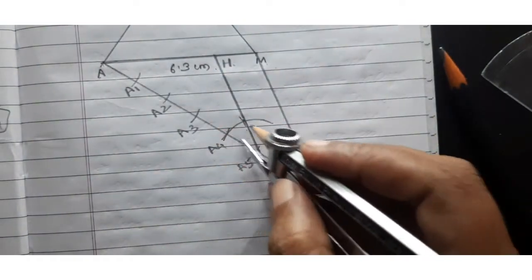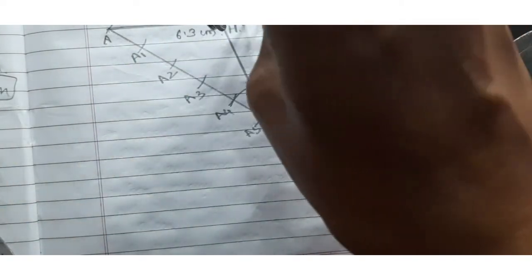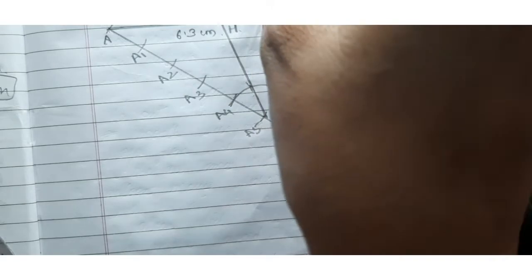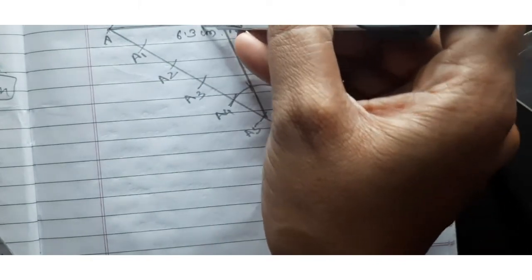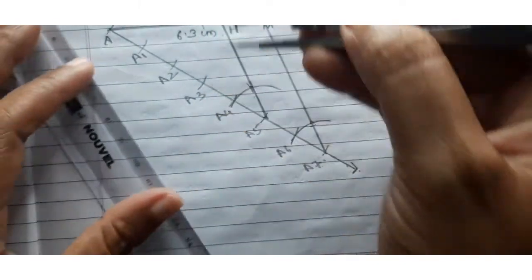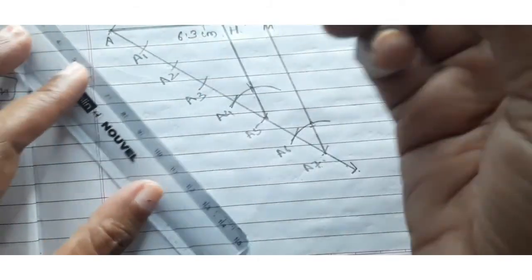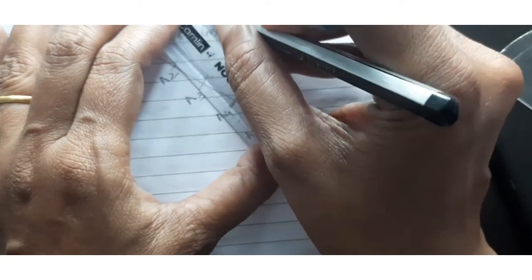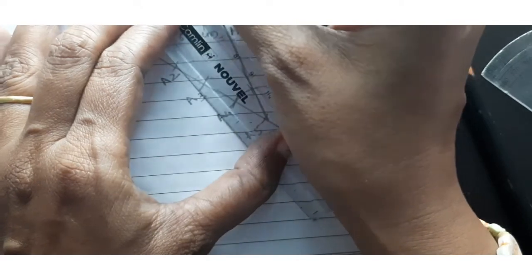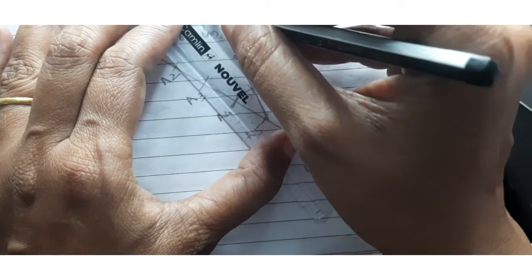Now the same process you have to follow over here. Keep the pointer on M, draw the arc. Similarly, keep the pointer on H, draw the arc. Measure the distance. Here also measure the distance. Now wherever the arcs are intersecting, be very careful.